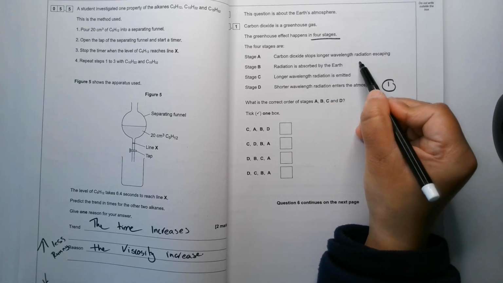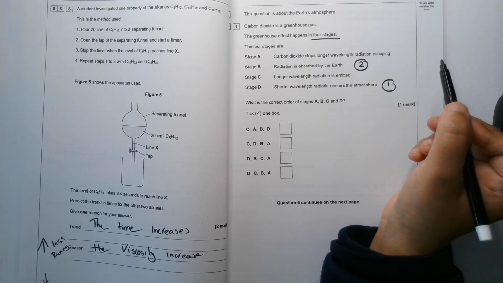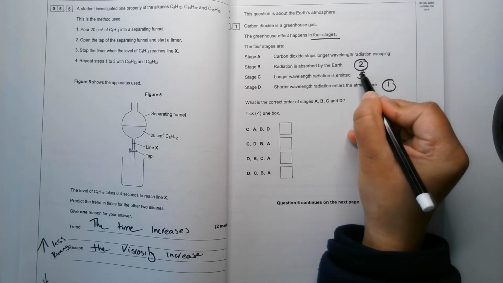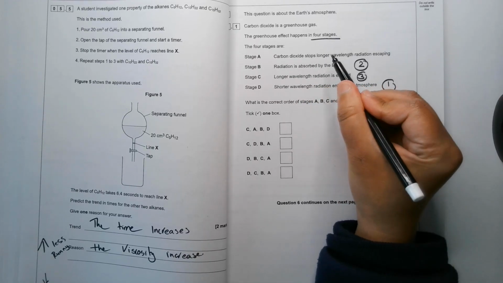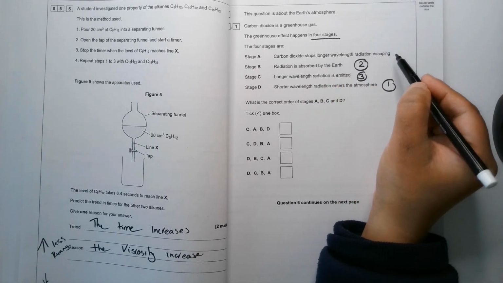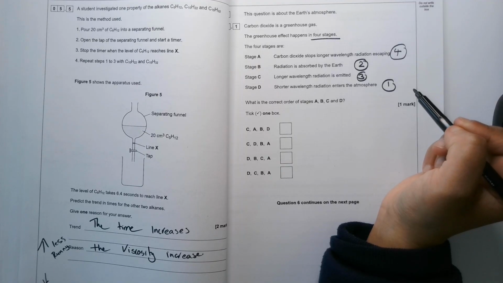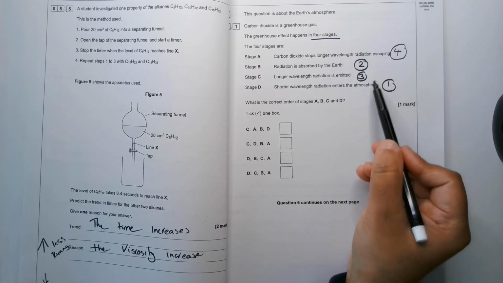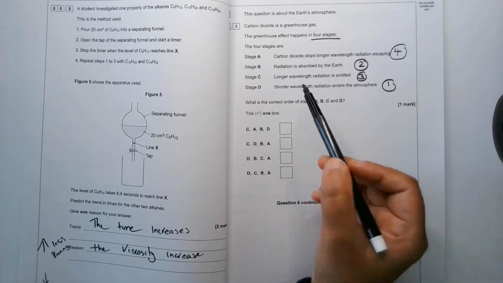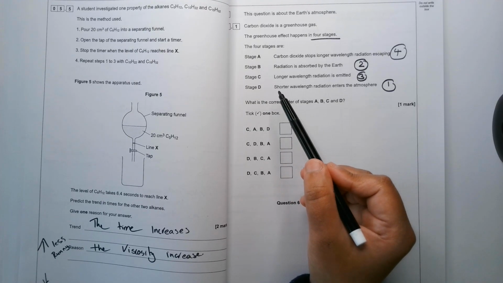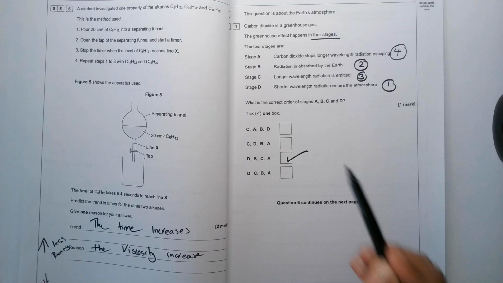Radiation is absorbed by the Earth. Yep. Longer wavelength radiation is emitted. Carbon dioxide stops longer wavelength radiation from escaping. That is the greenhouse effect. So, in that order, let's find the correct box. So it should be DBCA. That's your answer.